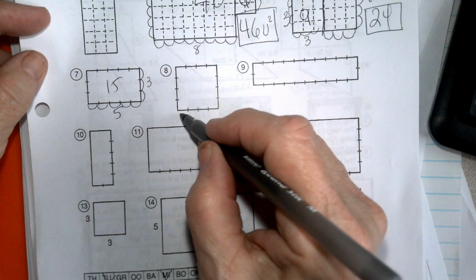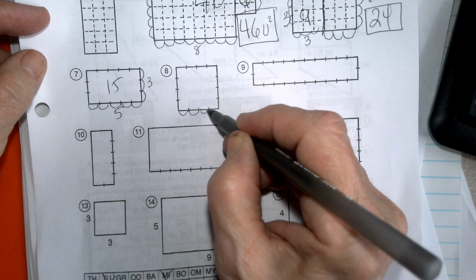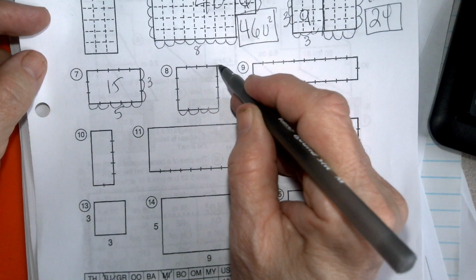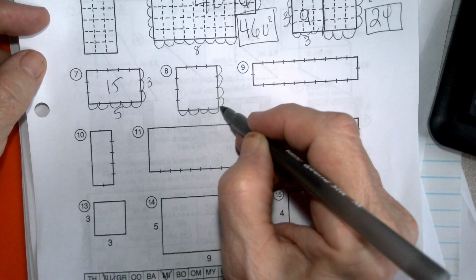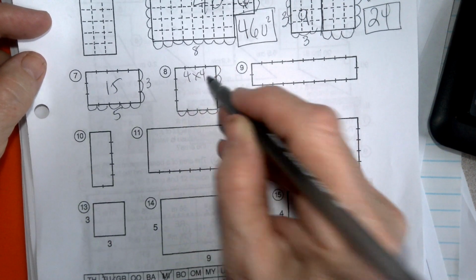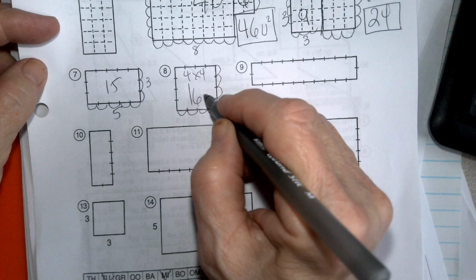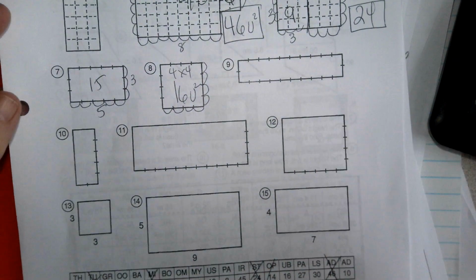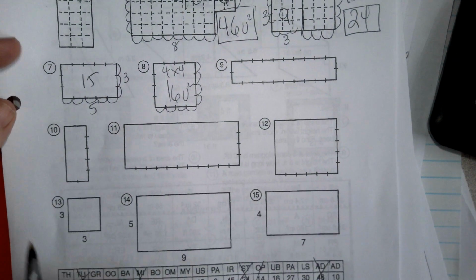So it's 1, 2, 3, 4 by 1, 2, 3, 4. So it's a 4 by 4. What is that area? 16. So it's going to be 16 square units. So do you get the idea on that one? Yeah. So those are easy.